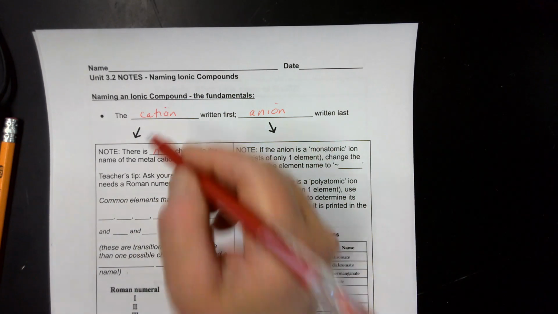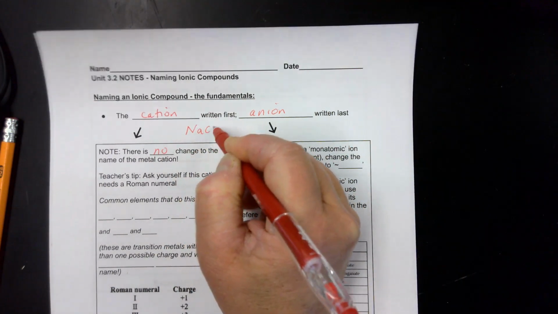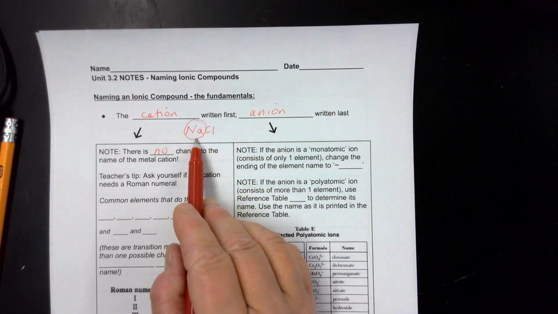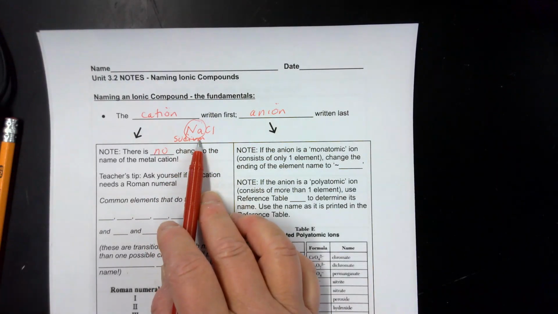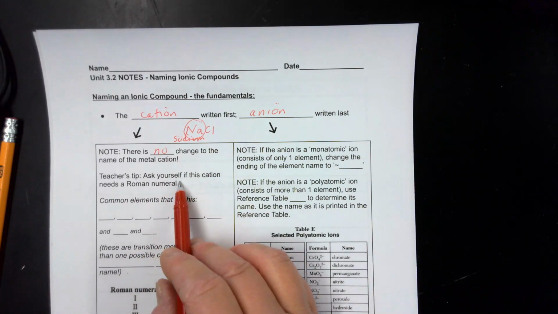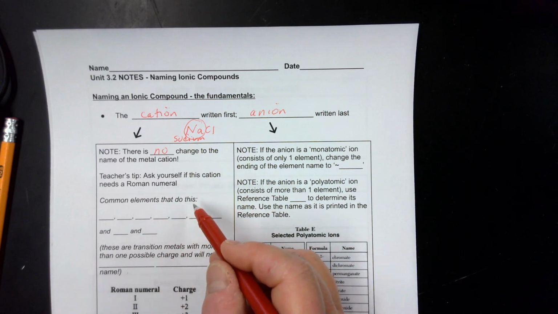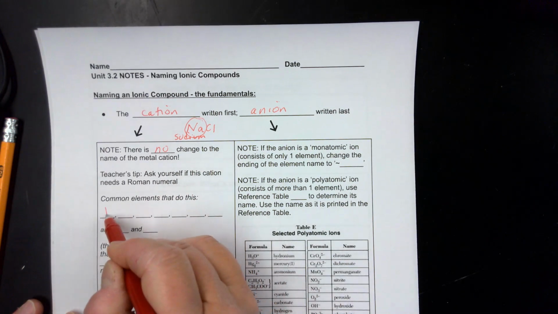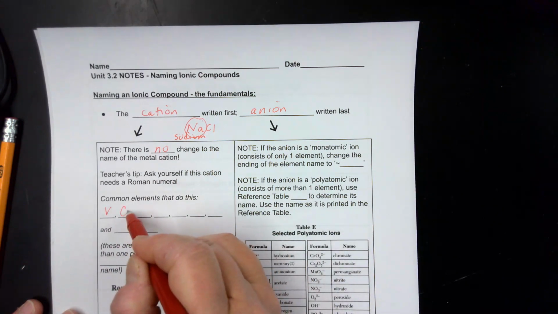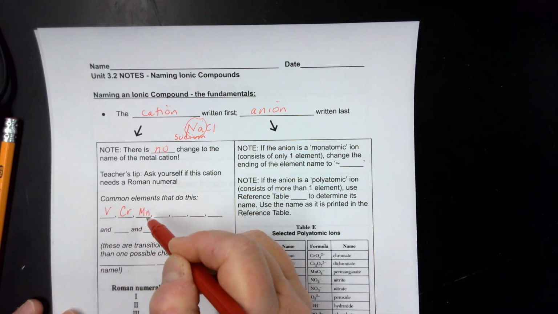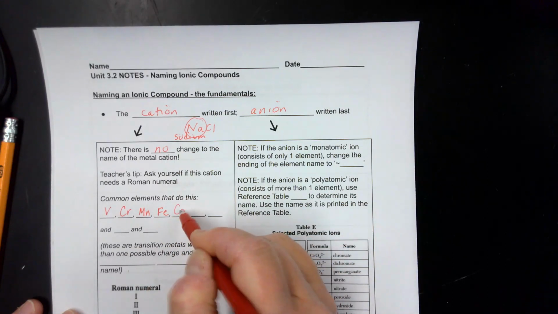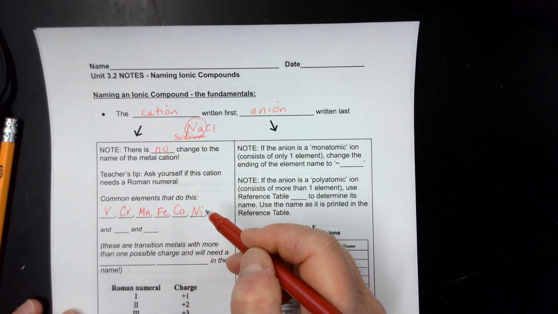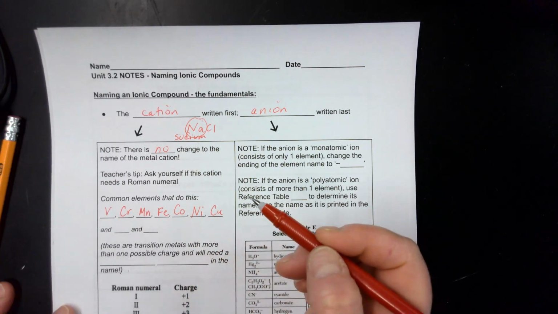So if I were showing you NaCl, the cation is sodium, and you do not change the name of that metal at all. It's just still sodium. Teacher's tip: ask yourself if this cation needs a Roman numeral. Common elements that do this are vanadium, V, chromium, Cr, manganese, Mn, iron, Fe, cobalt, Co, nickel, Ni, and copper, Cu.